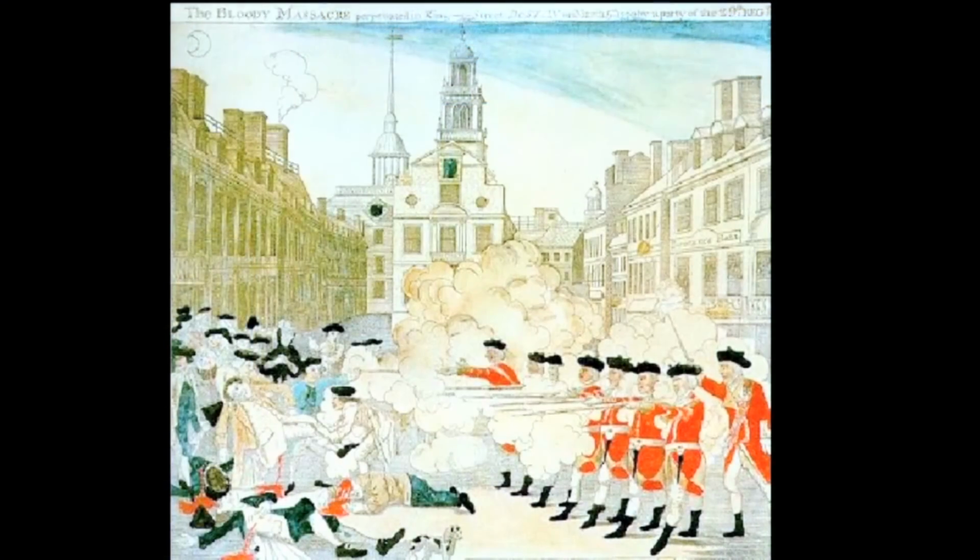You know, Silversmith, Son of Liberty, Paul Revere, does this engraving. And it's very clear who he portrays as being at fault. Right? It's Captain Preston raising his sword, giving the command, fire. And it's clear who has their backs against the wall. It's not the British soldiers, it's the citizens of Boston. Even a dog is caught in the crossfire.